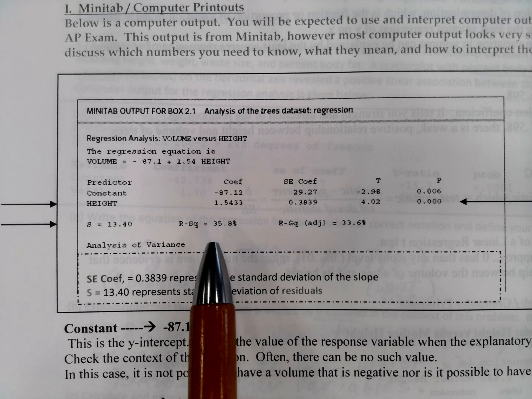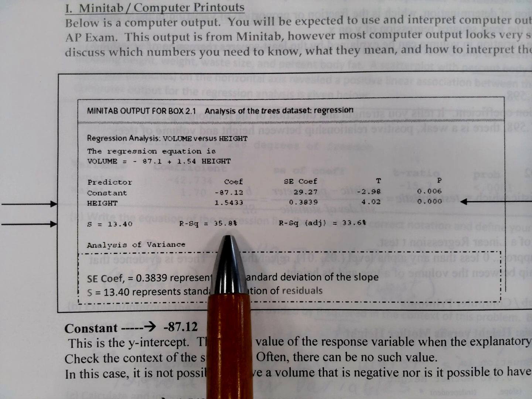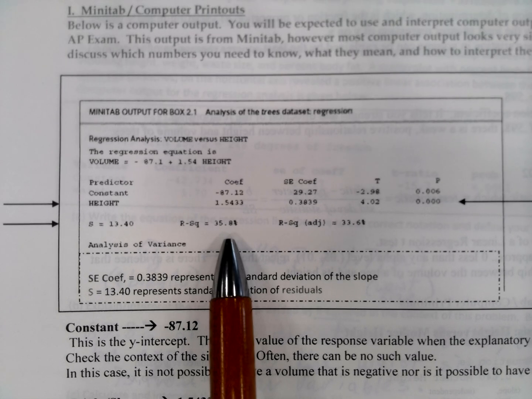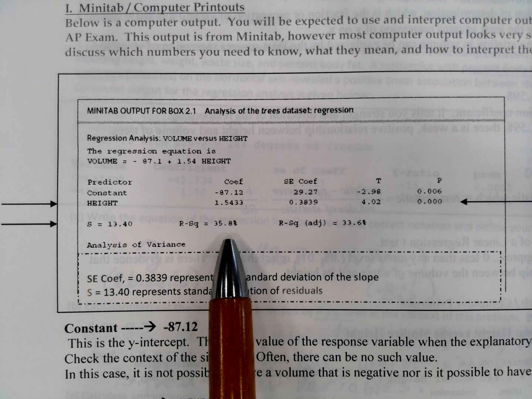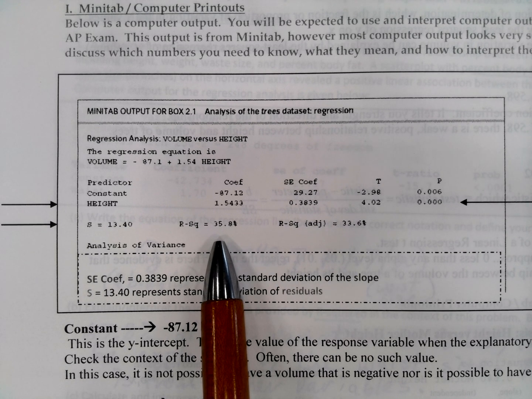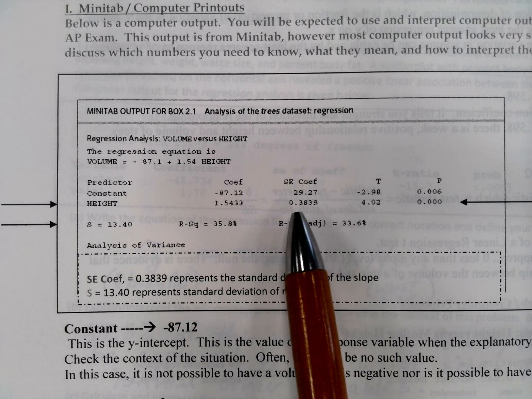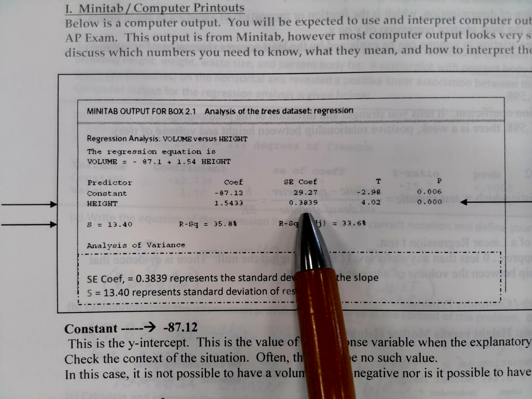The other main one that you're going to need is this r squared, which is your coefficient of determination. And you can, of course, take the square root of that to get r, your correlation coefficient. Those are the main ones. Once we get going in the year and later on in some more inference type stuff in statistics, you're going to start looking at these other coefficients over here.